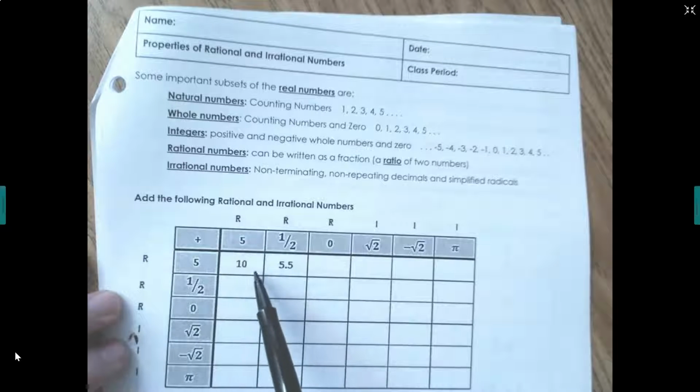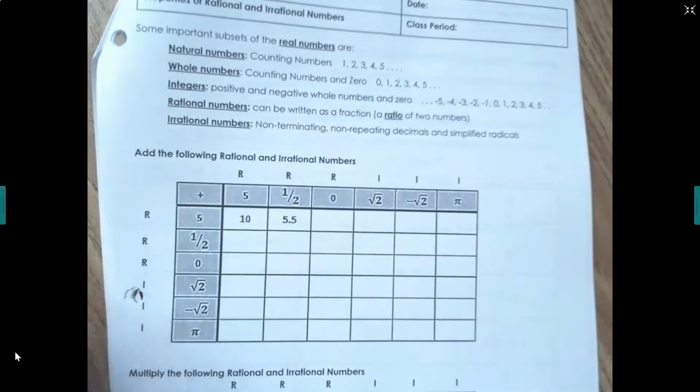So 5 plus 5 is 10. 5 plus 1/2 is 5.5. So I want you to use your calculator to fill out this chart. Come back when you're finished to see how you did.